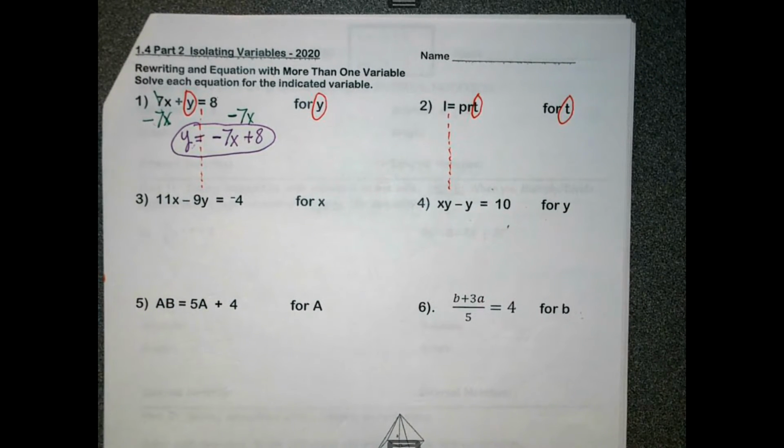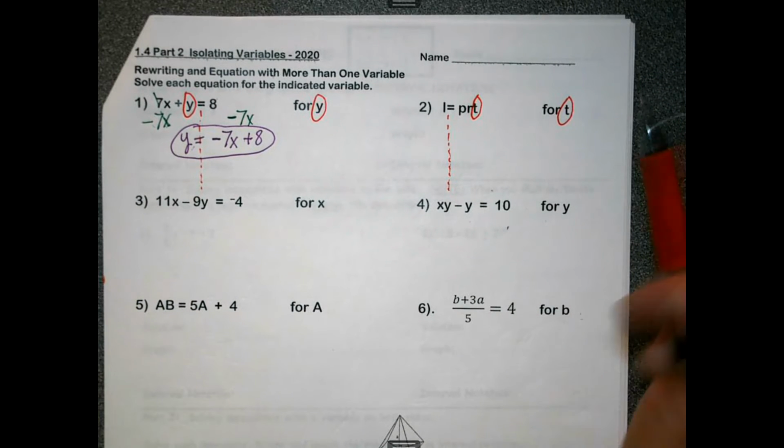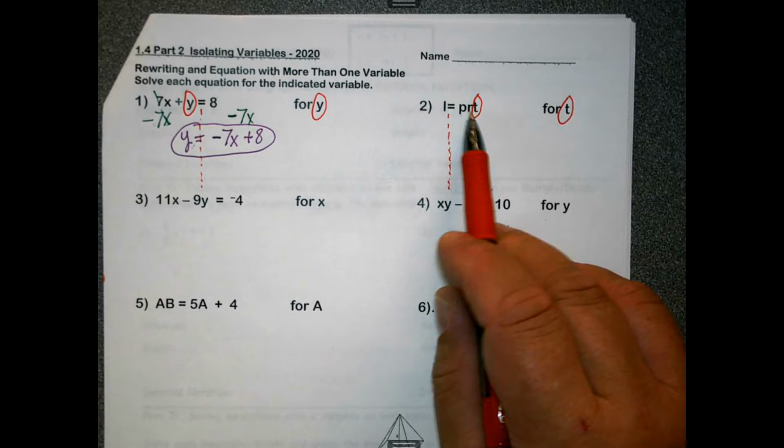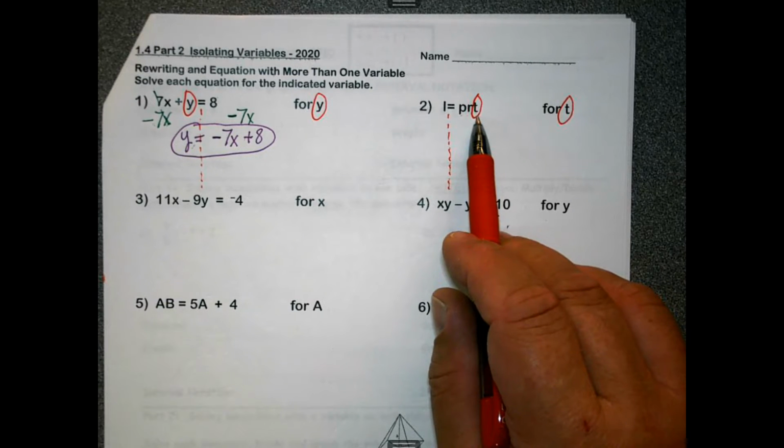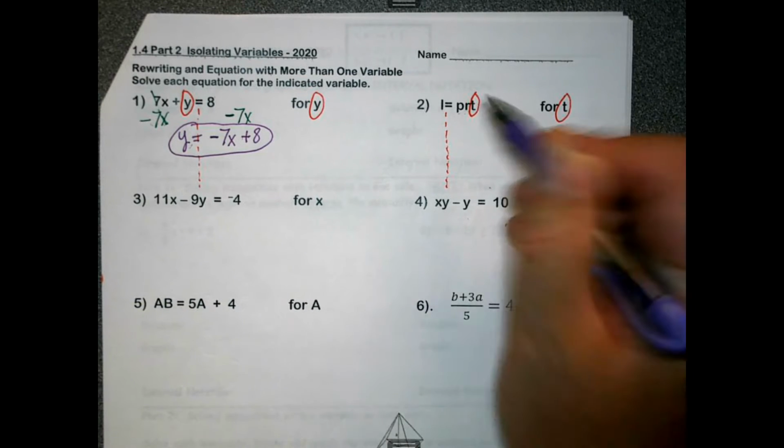Okay. This one's actually fairly easy too because I only have the one term with the t, right? And, sorry, this term is all multiplication. So I can easily just divide, to undo multiplication, divide out what I don't want.